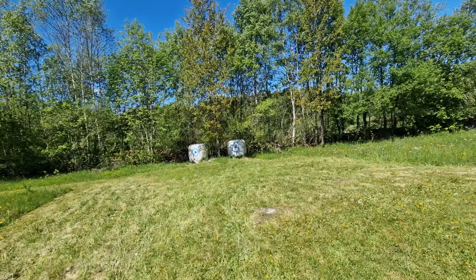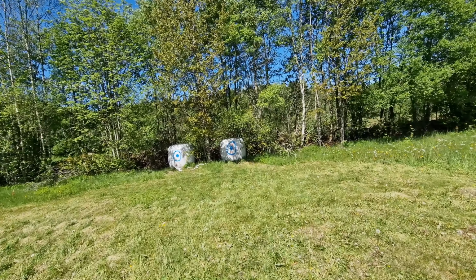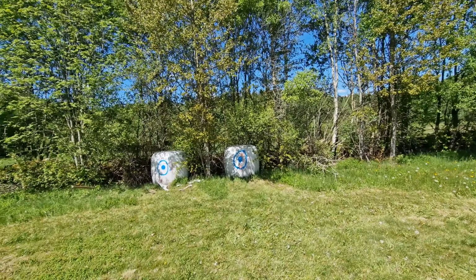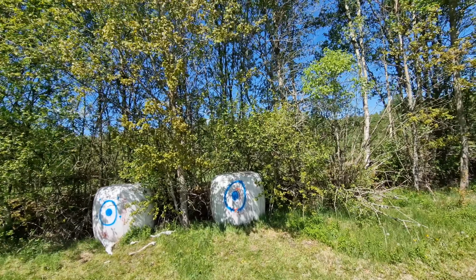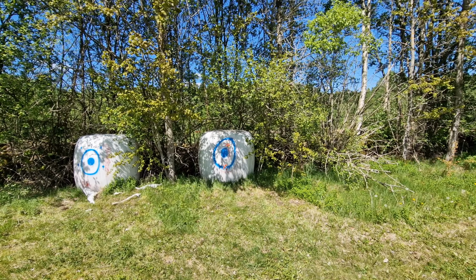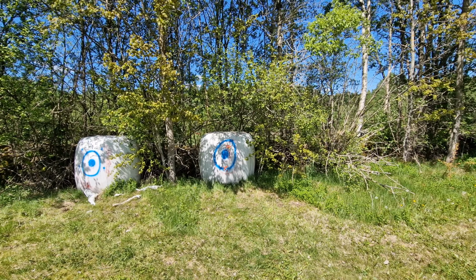As you see, all 3 arrows hit the target. They are not so well placed, but it doesn't matter because, like I said before, I never shoot at that distance. Let me take out the arrows, one by one.